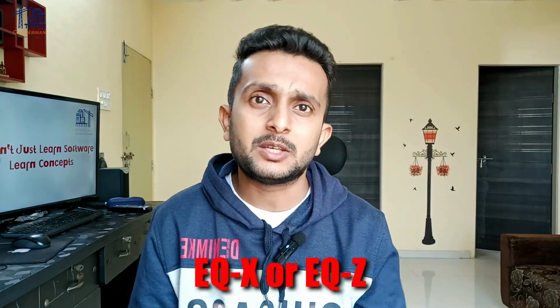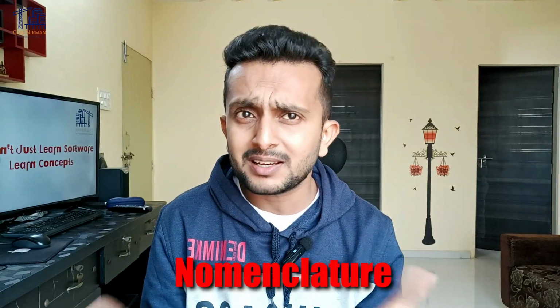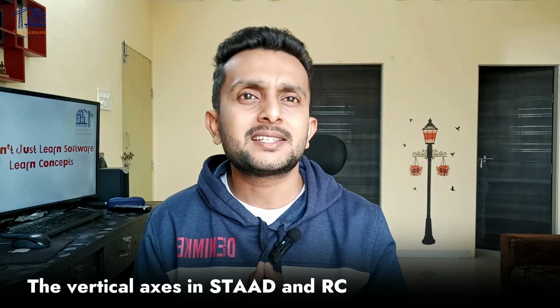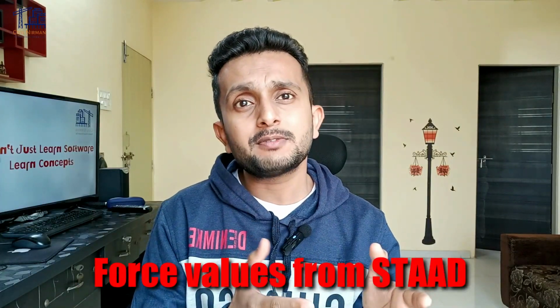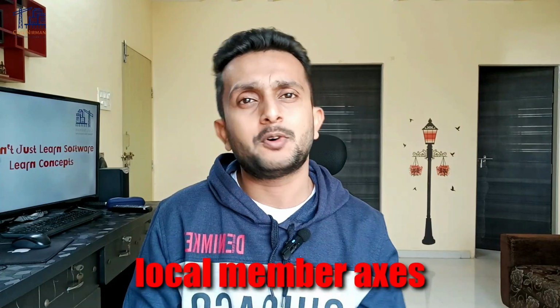Now here is the kicker. The direction you assign to the loads like EQX or EQZ in STAAD is just a nomenclature or load case when it is imported into RCDC. So basically the short answer is no, the vertical axis in STAAD and RCDC are not the same, but it doesn't cause any issues. Why? Because RCDC imports the force values from STAAD and maps them to the relevant local member axis for the design. It doesn't rely on STAAD's global coordinate system for its calculations.